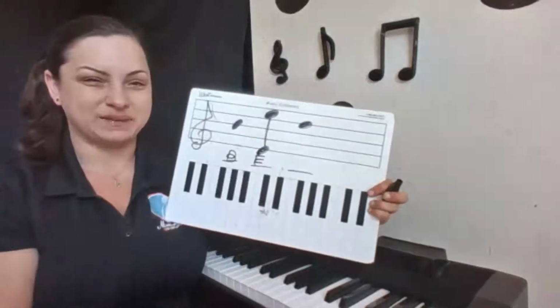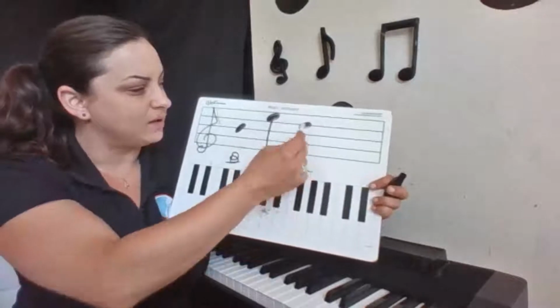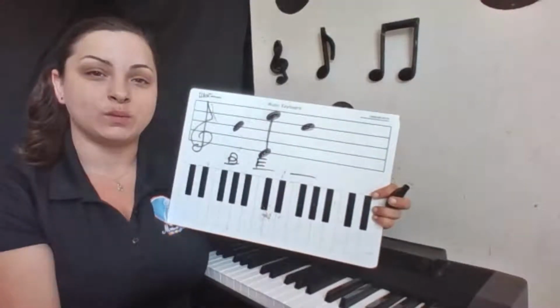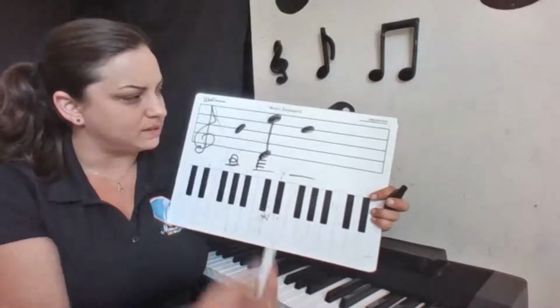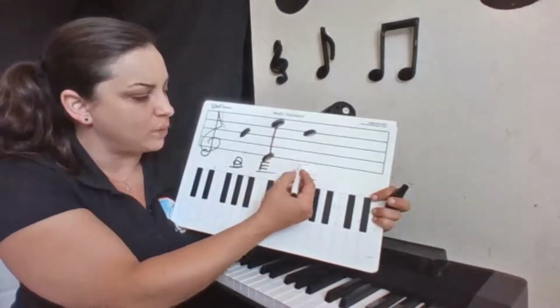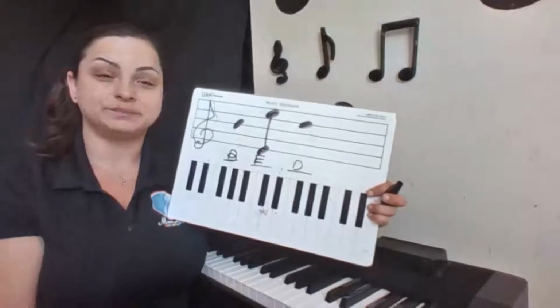Right? So our next one, we have our fourth line right there. What was that? What's our sentence? What's our word? We have B-E. What could it be? It's the fourth line. Every good boy does. Bed. Go sleep.